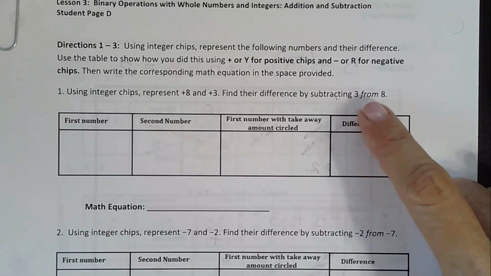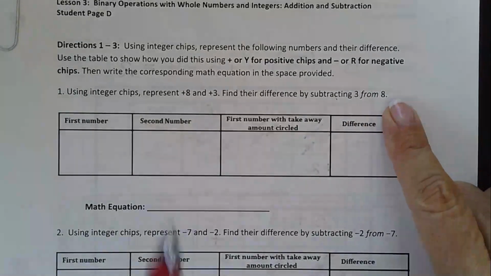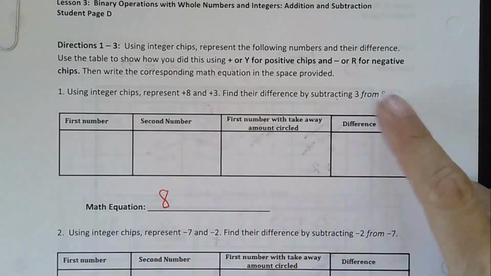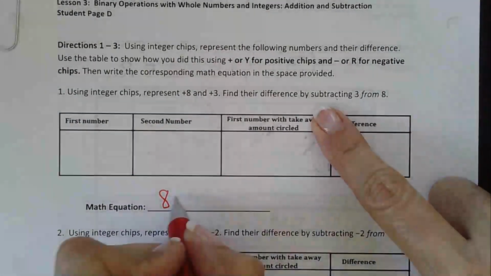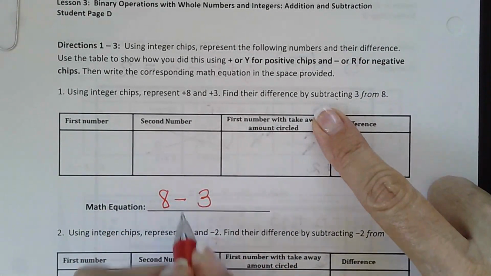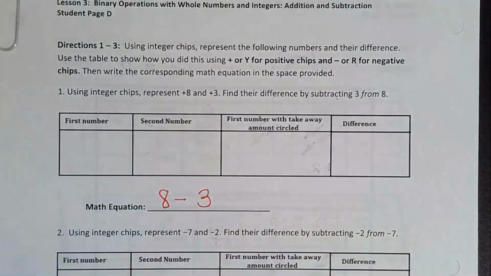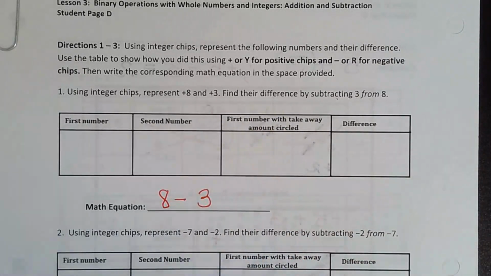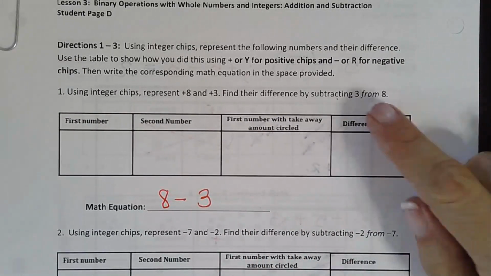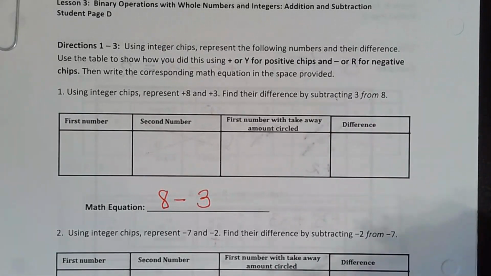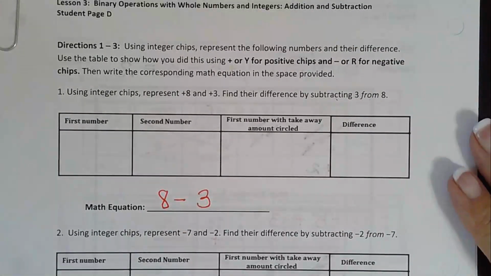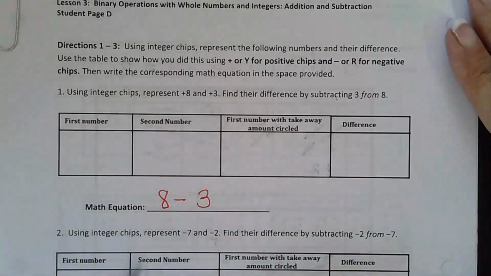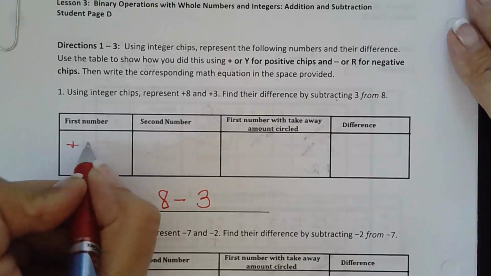So 3 from 8 means 8 needs to be listed first. So subtract 3 from 8. Or finding the difference between 8 and 3 is another way you could say. But usually this, well, actually you see both. Find the difference between 8 and 3, or subtract 3 from 8. So I can see now my first number is 8 positives.